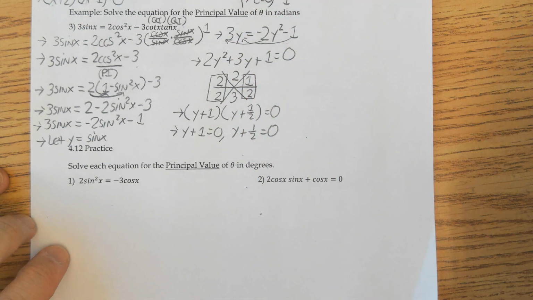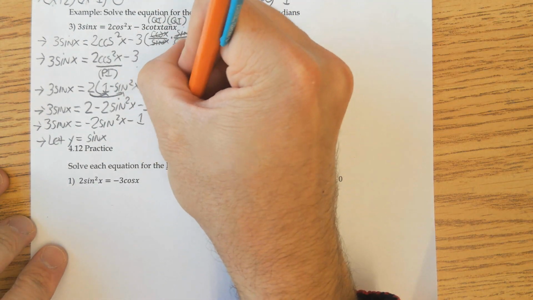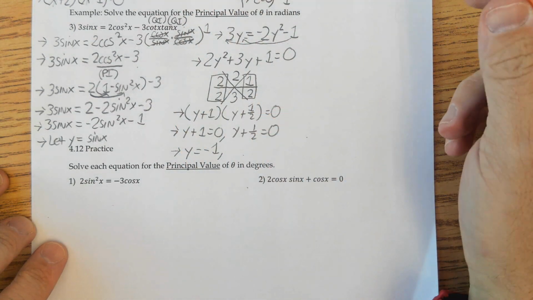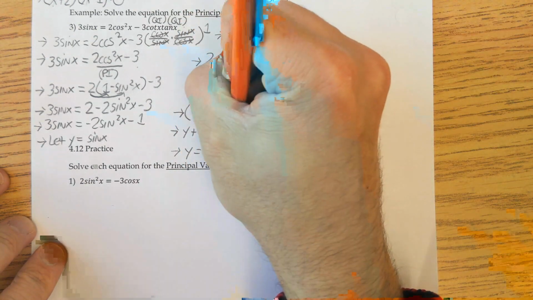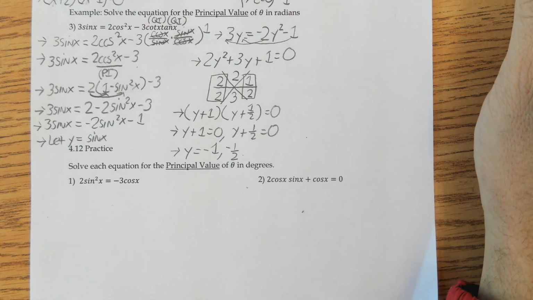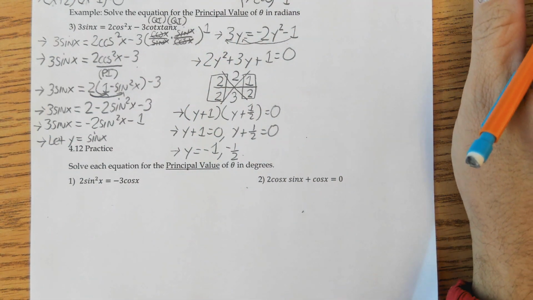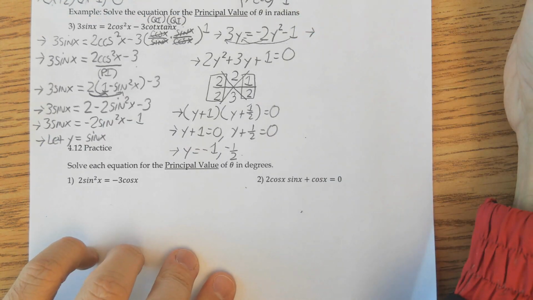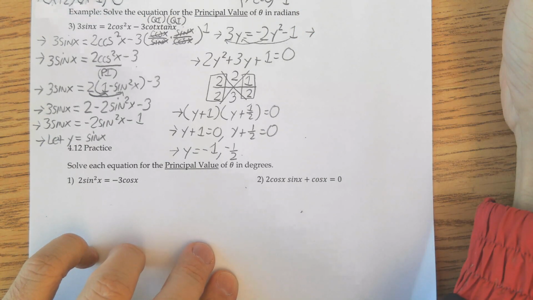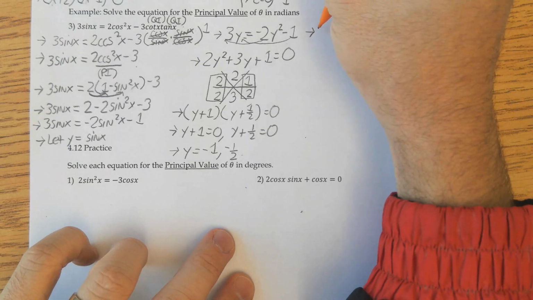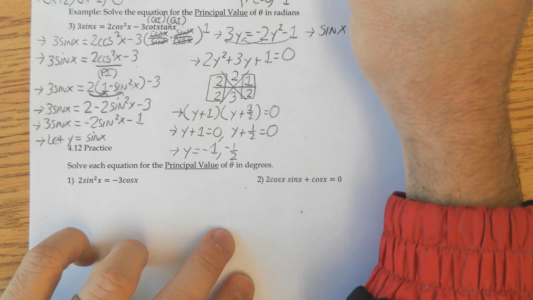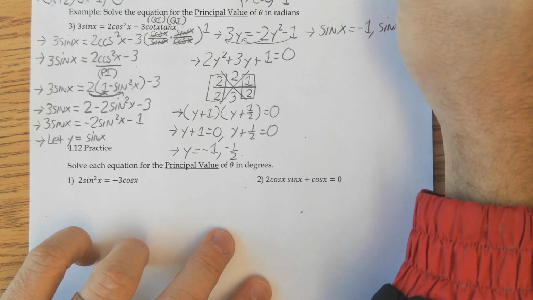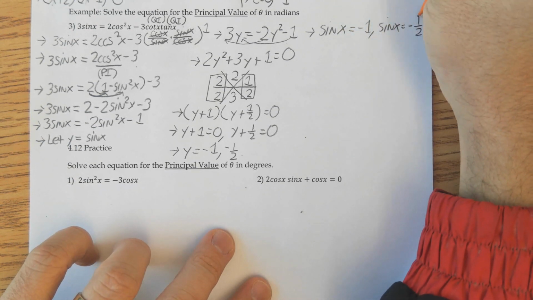And so what I notice is I've got y plus 1 equals 0, which when you subtract that 1, is going to give you a -1. And then I've got y plus 1/2, and you subtract that 1/2, you're going to get a -1/2. And so I found -1 and -1/2 equal to y. So now I'm going to go back up here, and I'm going to revert and change y back to sine x. So I want to know where sine x equals a -1 and where sine x equals a -1/2.